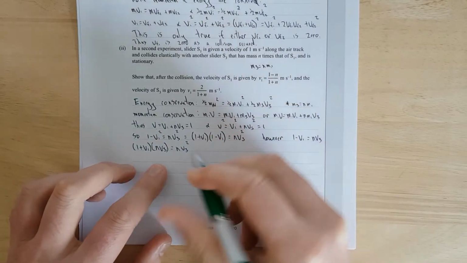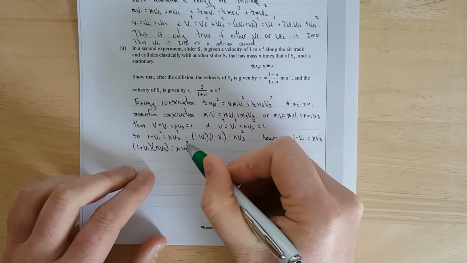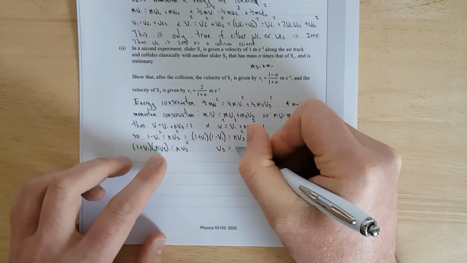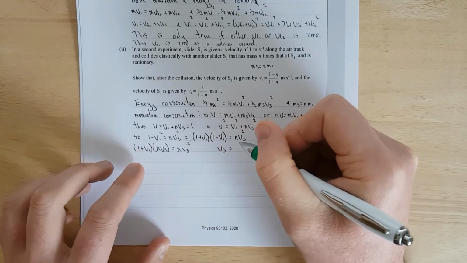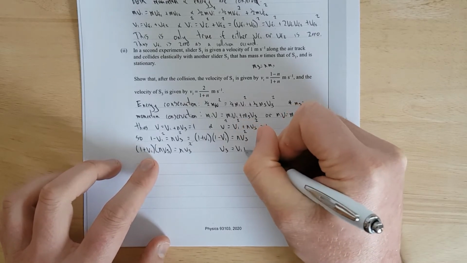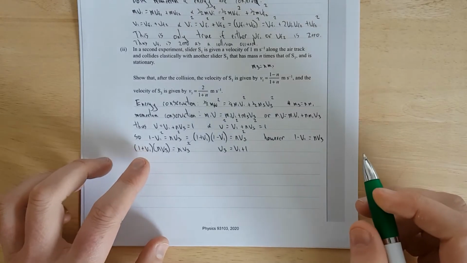In other words, we can cancel out the n's, divide both sides by n, divide both sides by v3. So we get v3 is equal to 1 plus v1. So sweet.